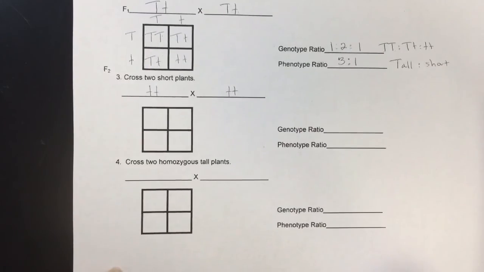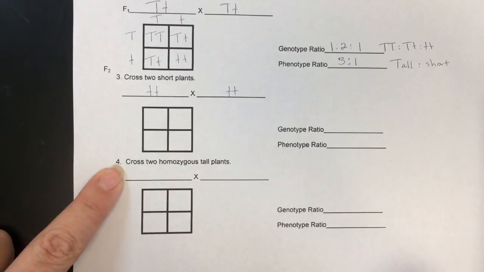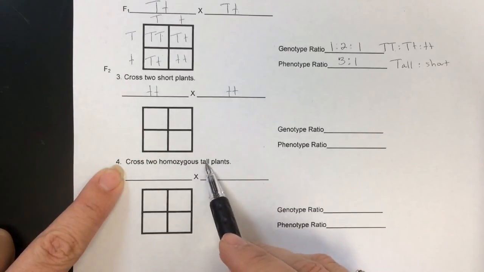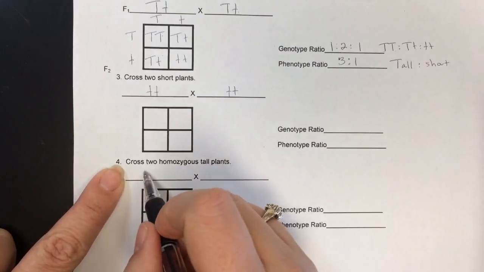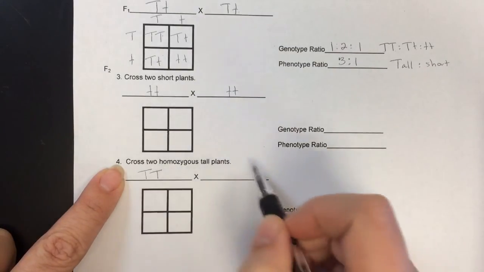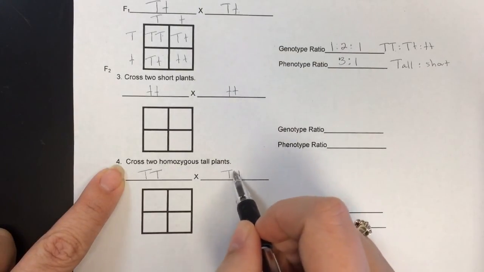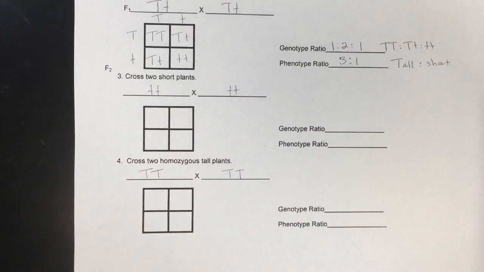When you come down to number 4, it's asking you to cross 2 homozygous tall plants. Well, homozygous tall plants, I'd actually probably refer to those as homozygous dominant plants, but homo means same, so that means genetically speaking they have the same genotype on either side. So crossing big T big T with big T big T, and you should be able to figure out your genotype and phenotype ratios from there. Let me know if you have any questions.